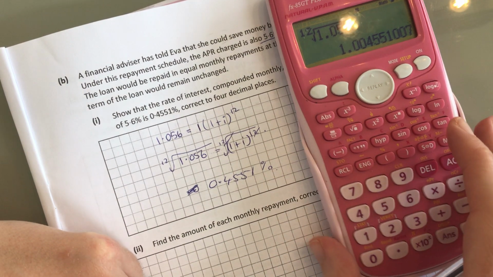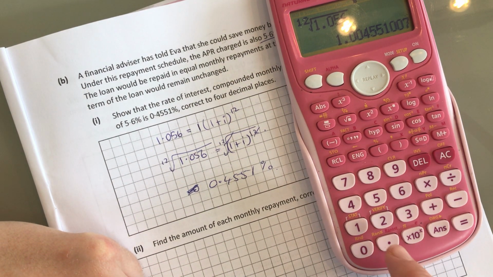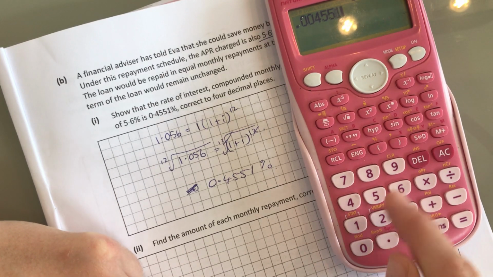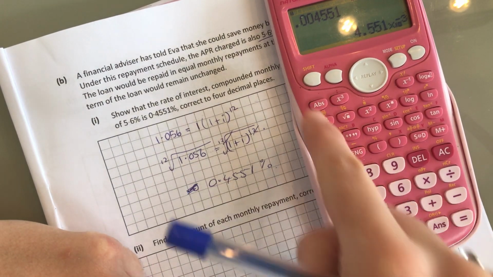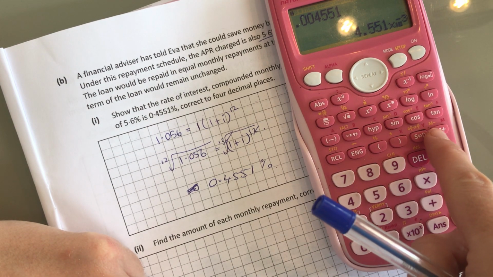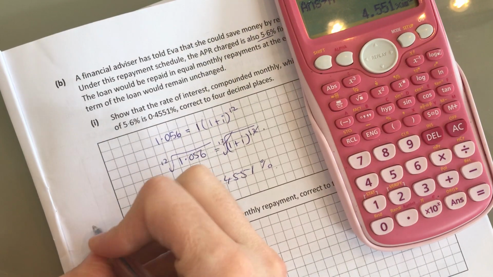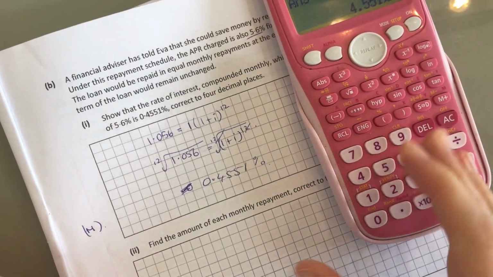They've asked me to use 4 decimal places, so I'm actually going to save that. 0.004551, and I'm going to store that as M in my calculator. So just for myself, I'm going to have stored my monthly interest rate as M.